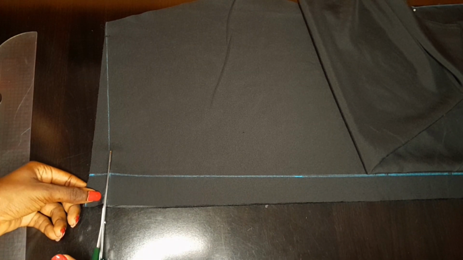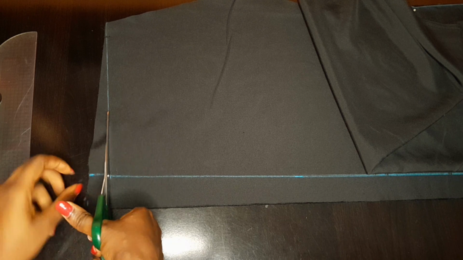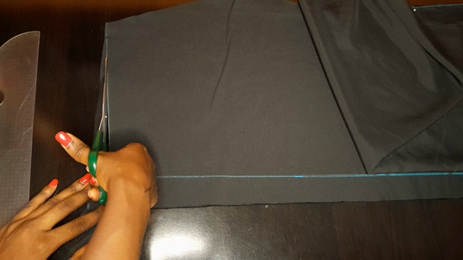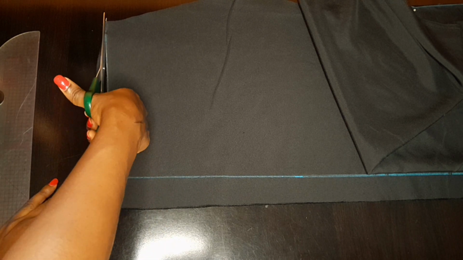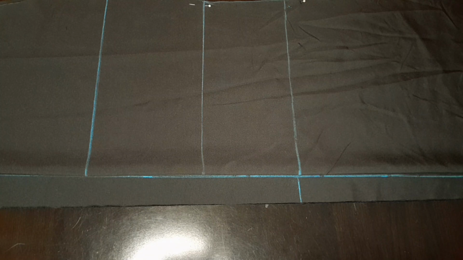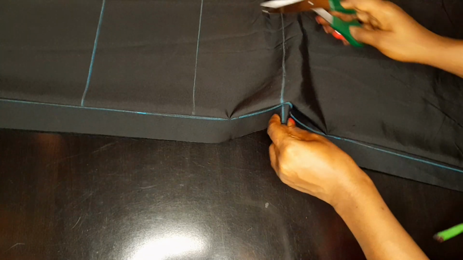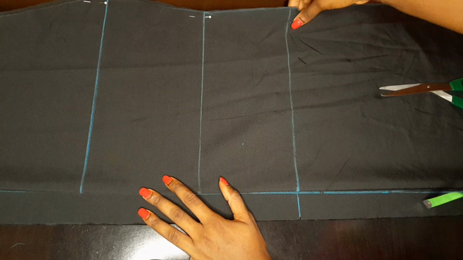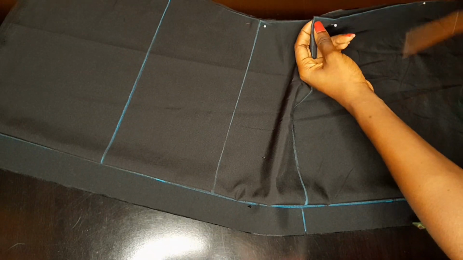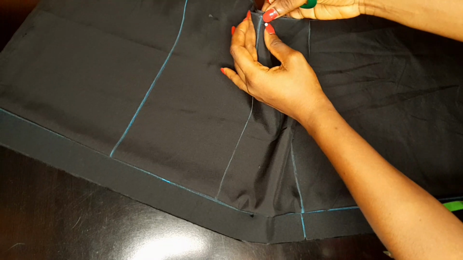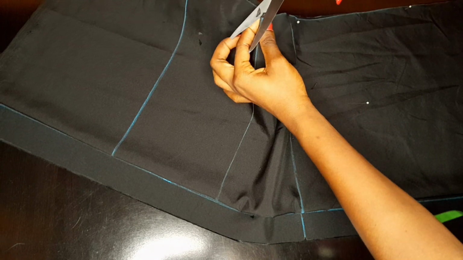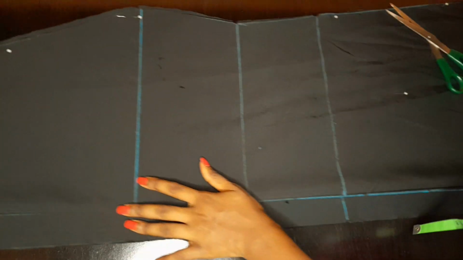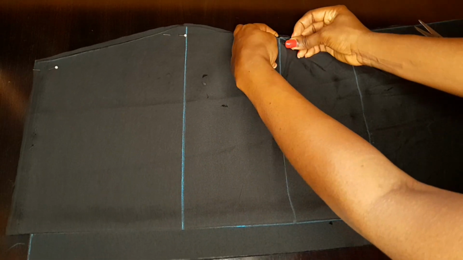Don't forget to add 1 extra inch for that to the back piece. I forgot, but thankfully I gave enough seam allowance to it, so that's what's going to rescue me. But I'm going to show you how you should do yours before cutting.